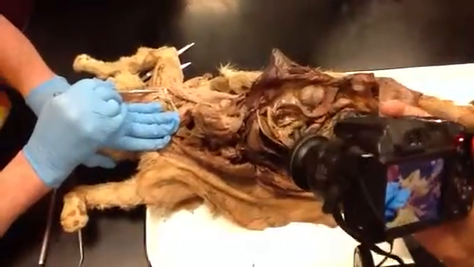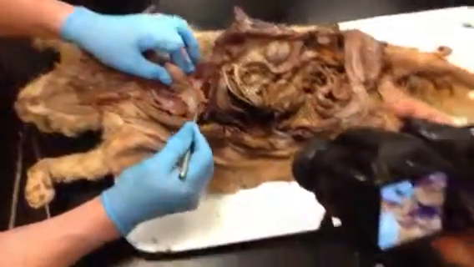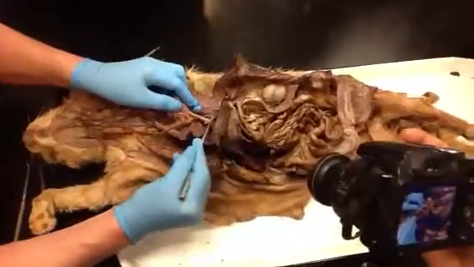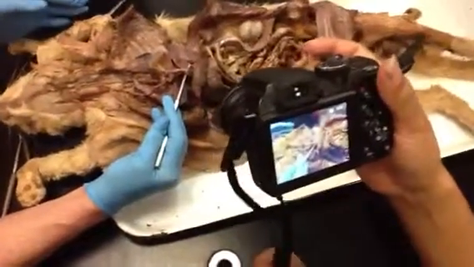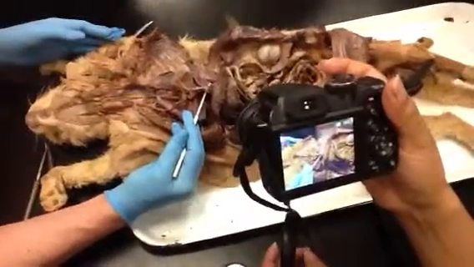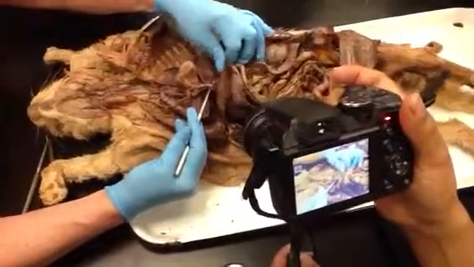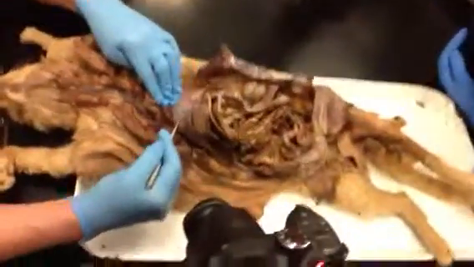There's one other vein. The other vein is this one. This is the inferior vena cava. Okay? So I perforate diaphragm. I'm now going to find the liver.